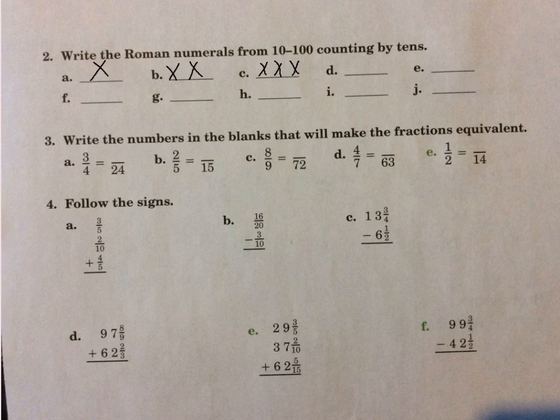So 3 times is max, and then it would be XL for 40, L for 50, LX for 60, LXX for 70, LXXX for 80, XC for 90, and then C would be 100.